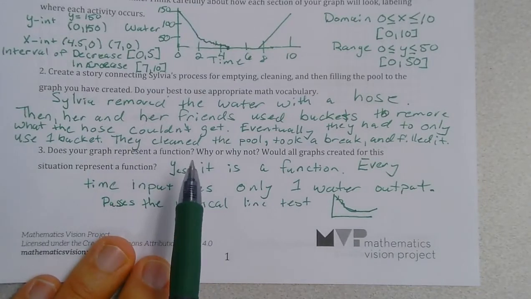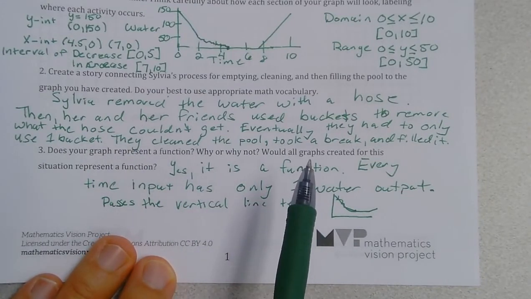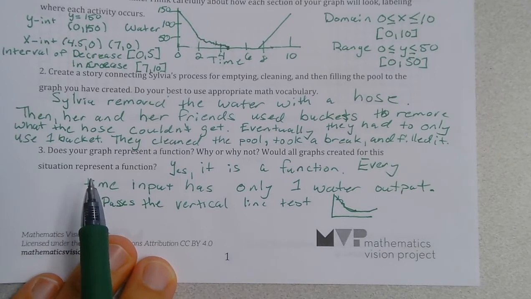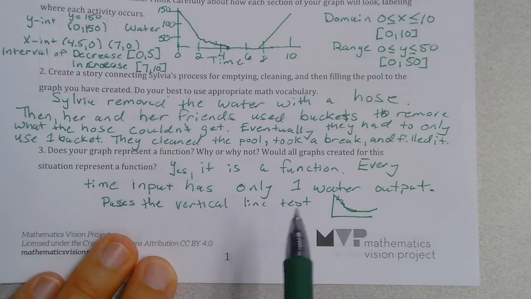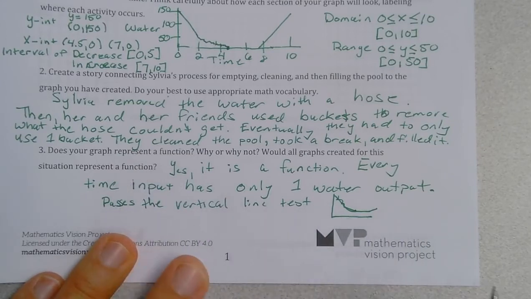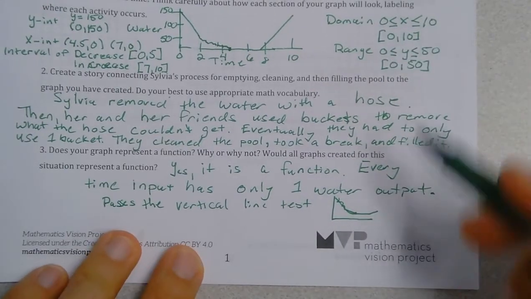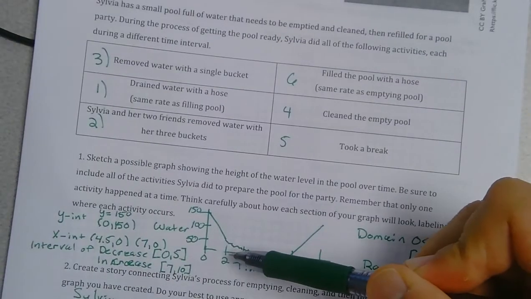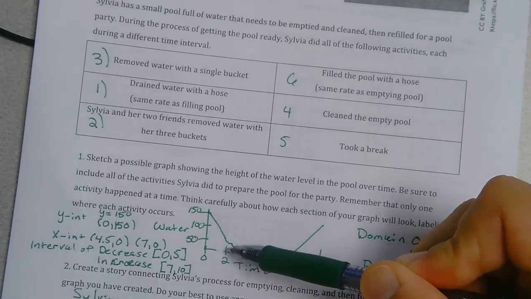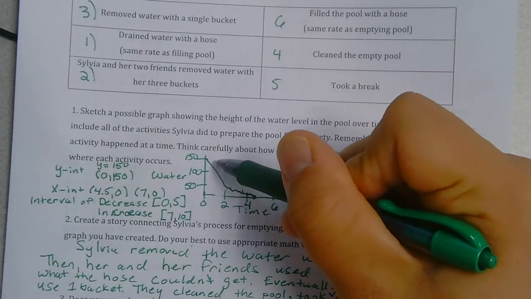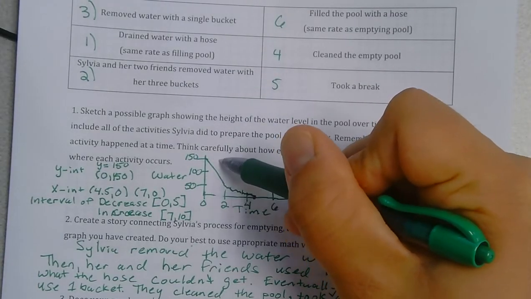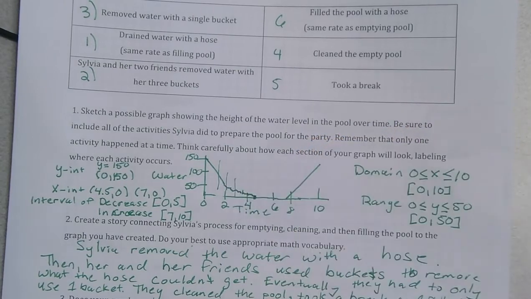So here, does your graph represent a function? Why or why not? Would all the graphs created for this situation represent a function? So yes, it is a function. Every time input has only one water output, or it passes the water test. So what I mean by that is if I go up to this graph, every time I have an ordered pair, the water value is only going to be at one. And a test for that is if I draw a vertical line through the graph, it only crosses one time. So that's our summary.